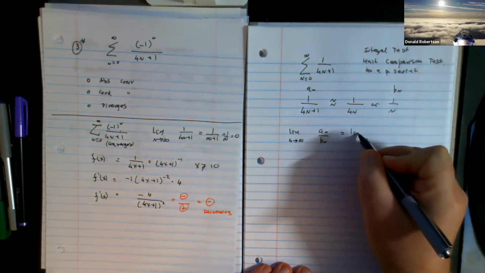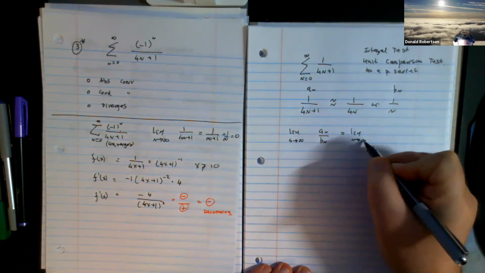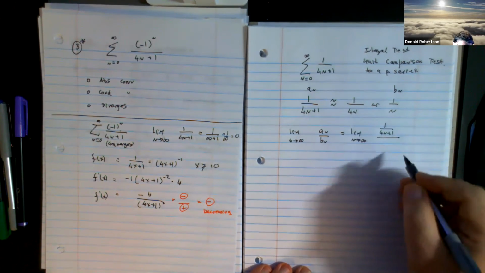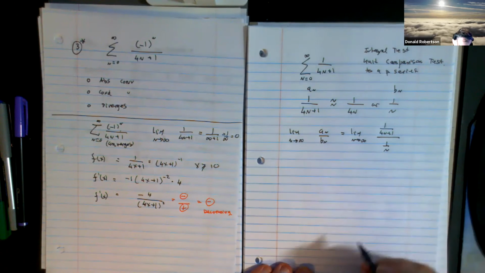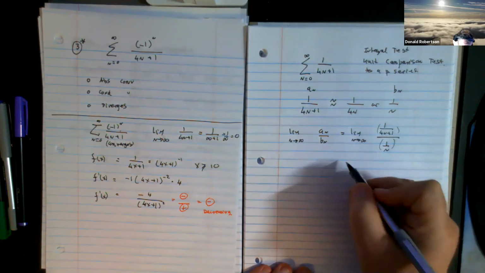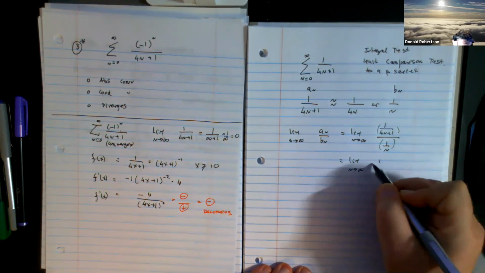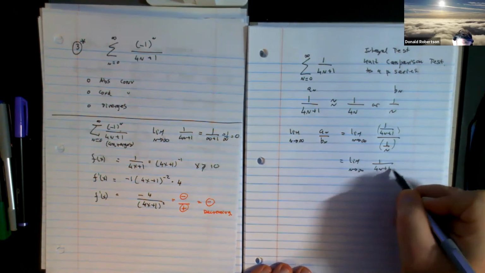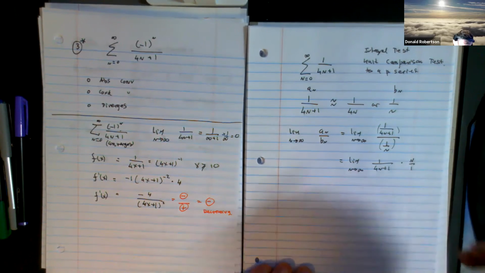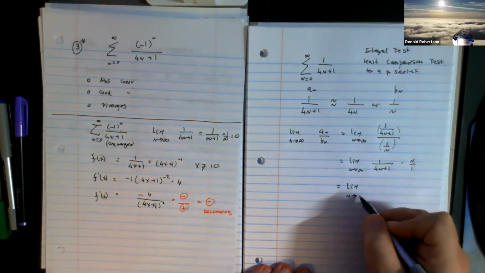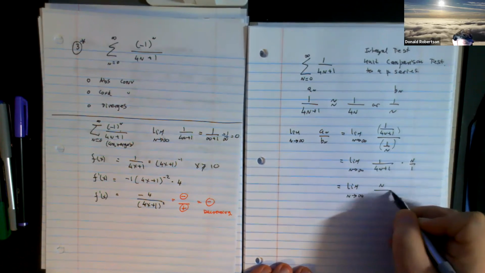In this case, it's going to be the limit as n tends to infinity of the original all over this guy. Algebraically, that's really ugly. So it's going to be this guy times that guy. And you might not need every line here. It now becomes this guy.